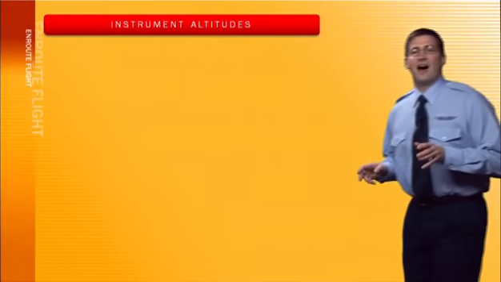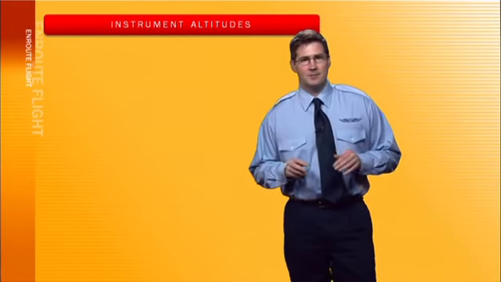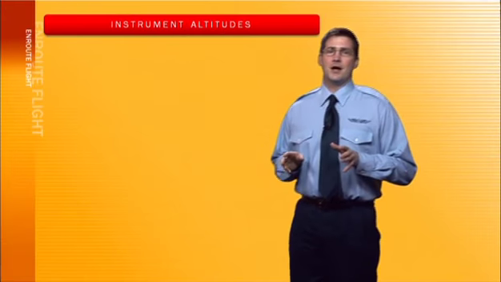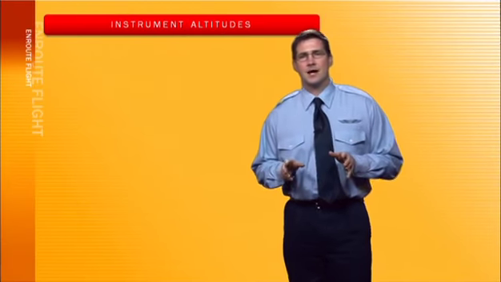It's time to study IFR altitudes. Since IFR flight is conducted without reference to the terrain, the FAA prescribes certain altitudes. These altitudes depend on a number of factors such as the topography, navigation signal reception, and other aspects. We'll start with 5 different instrument altitude types. Now, 4 of them are minimum altitudes, and 1 is actually a maximum altitude.